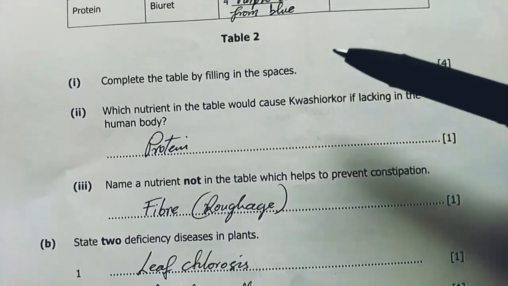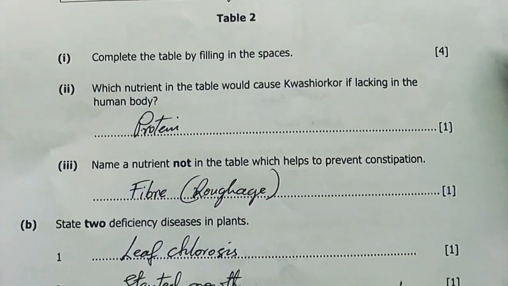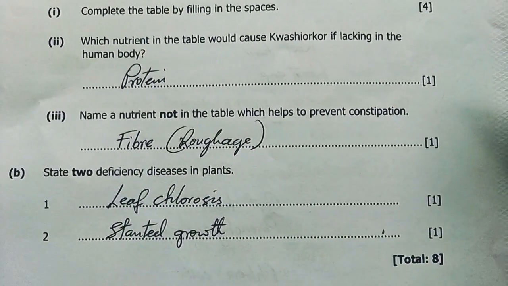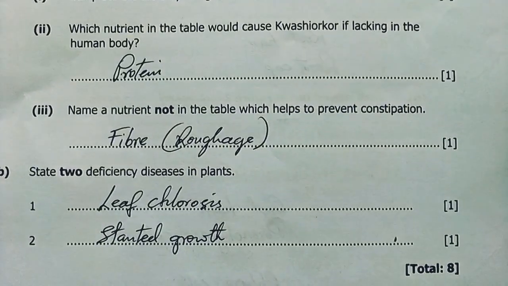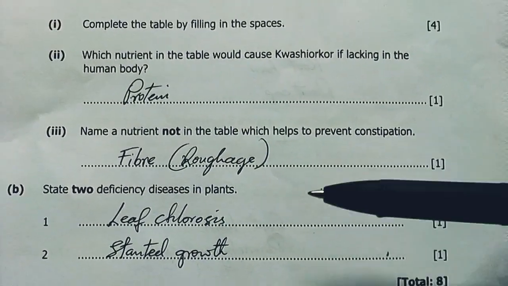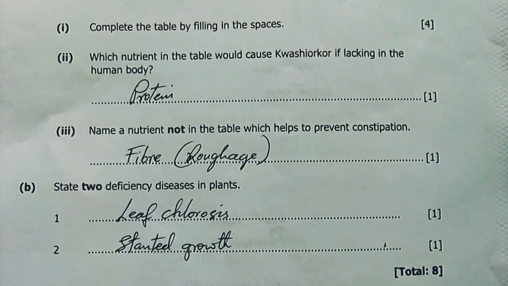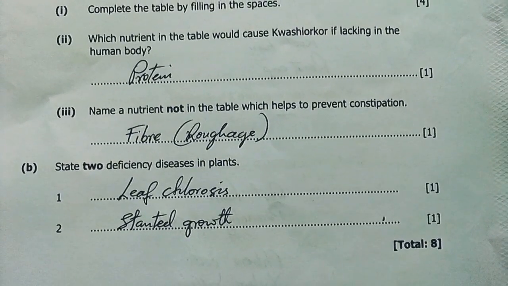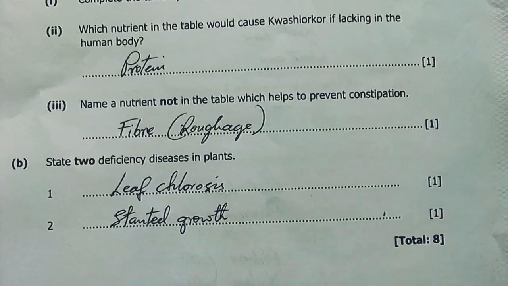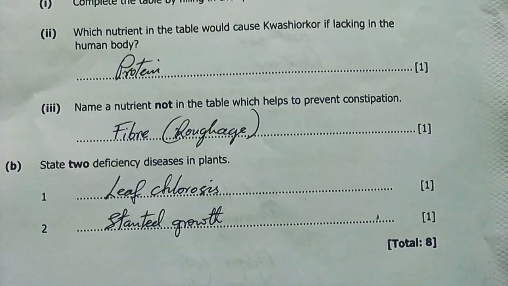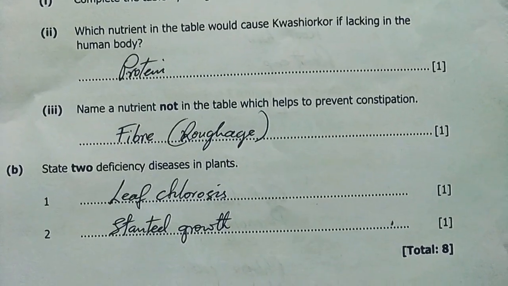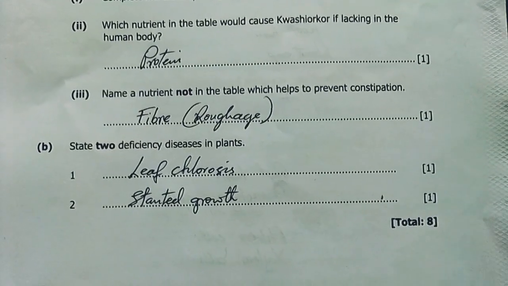So that's that, protein. Number 3, name the nutrient not in the table which helps to prevent constipation. Roughage, sometimes referred to as dietary fiber or just fiber. B, state 2 deficiency diseases in plants. We have leaf chlorosis and stunted growth. You can think of any other. We've scored 8 marks.